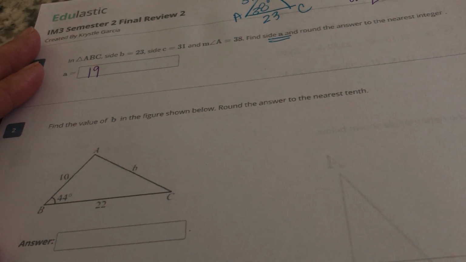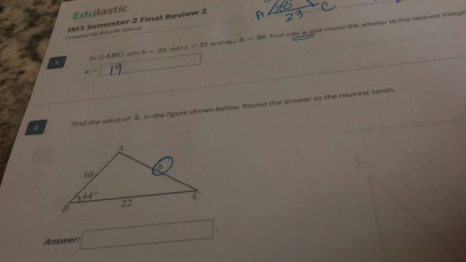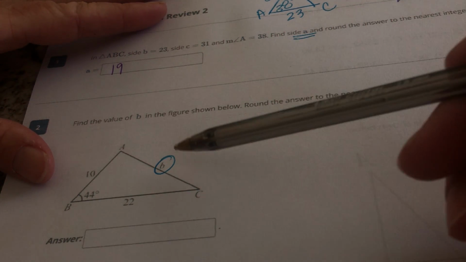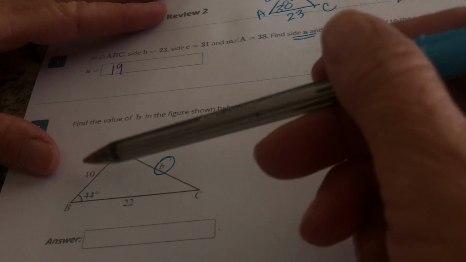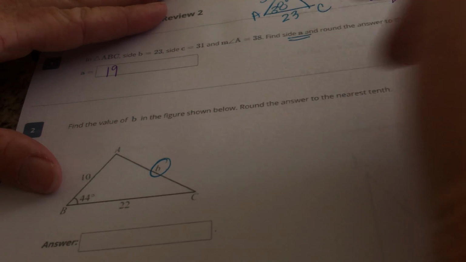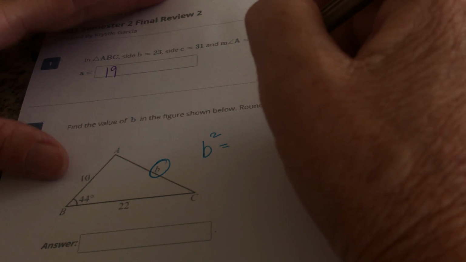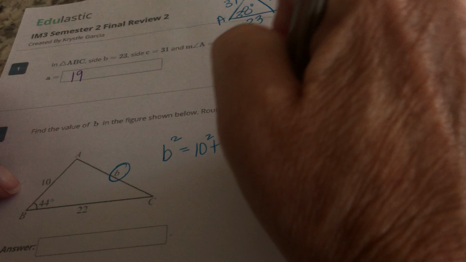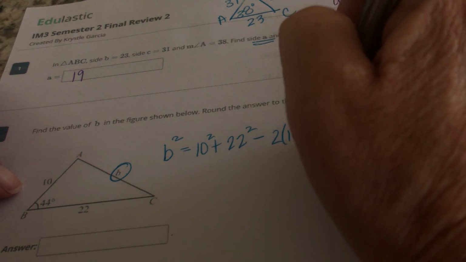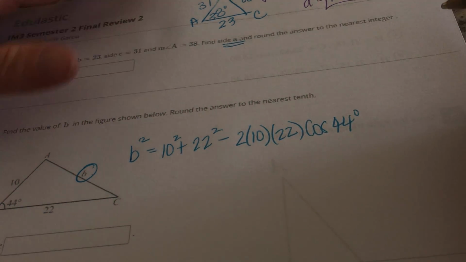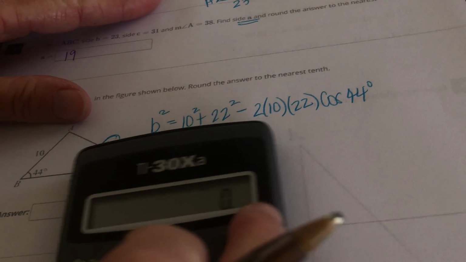Number 2, it says find the value of B in the figure shown below. This time we have the same type of information, so this is also law of cosines. So we need B squared is equal to 10 squared plus 22 squared minus 2 times 10 times 22 cosine of 44 degrees. Same thing that we did on number 1.